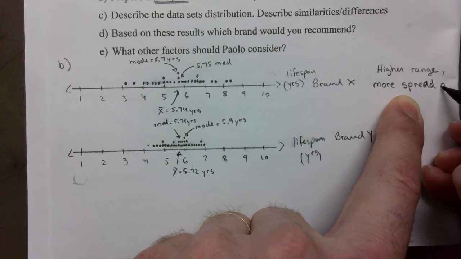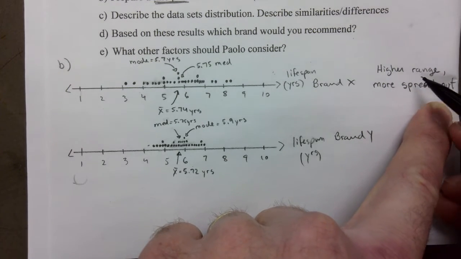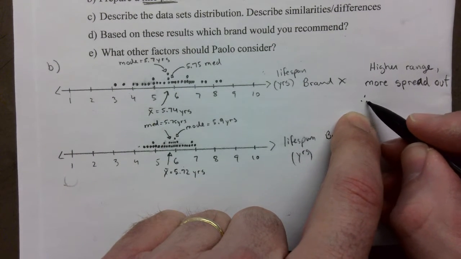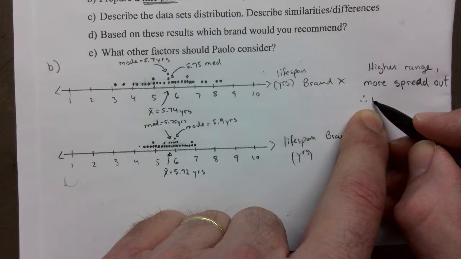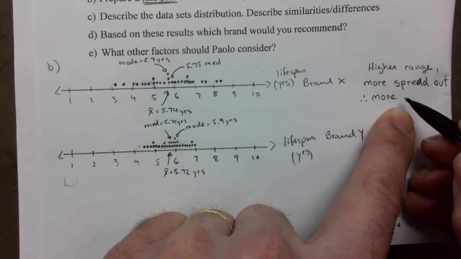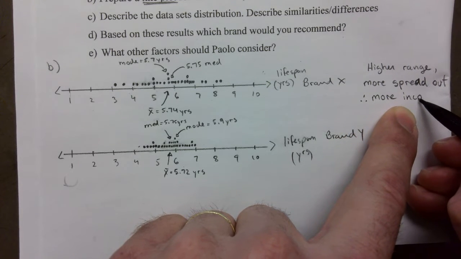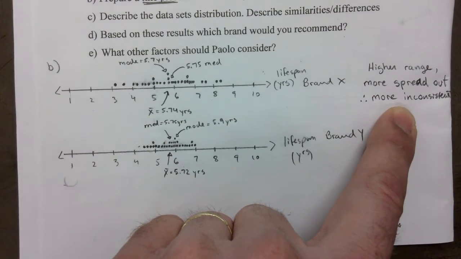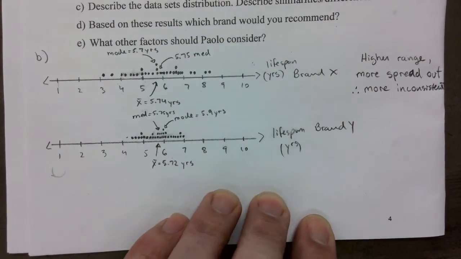Spread out. Right? Higher range. It's more spread out. Therefore, more inconsistent. Right? Trust me, it says inconsistent there.